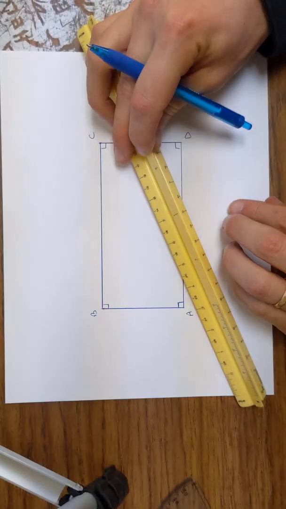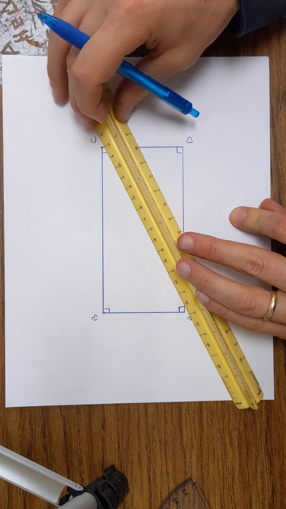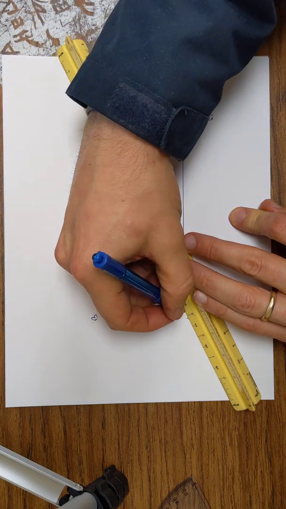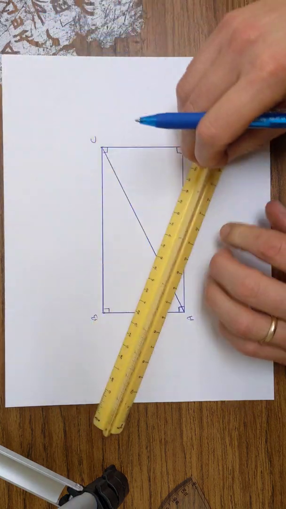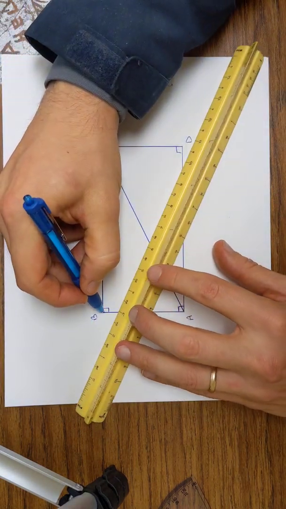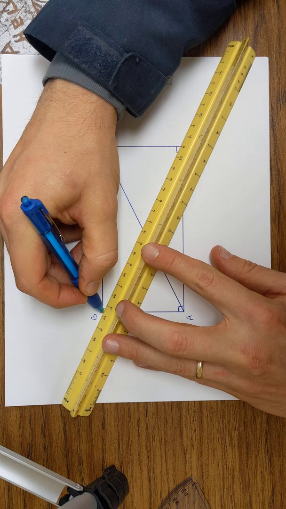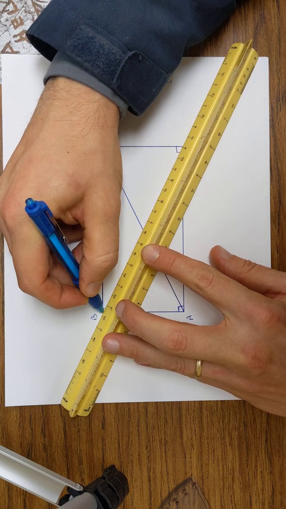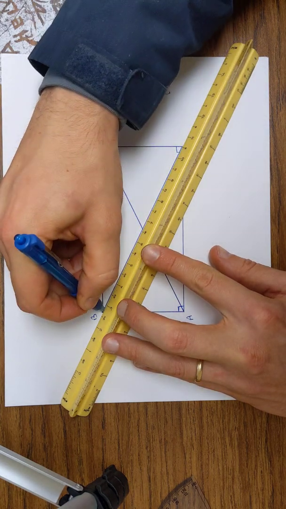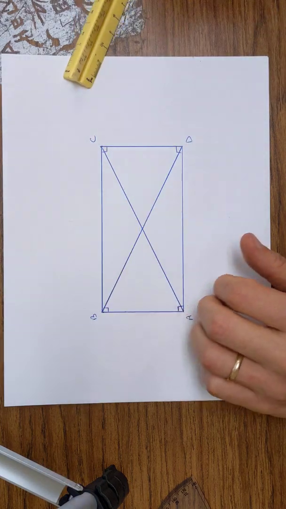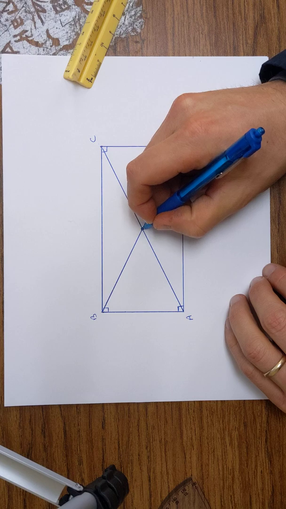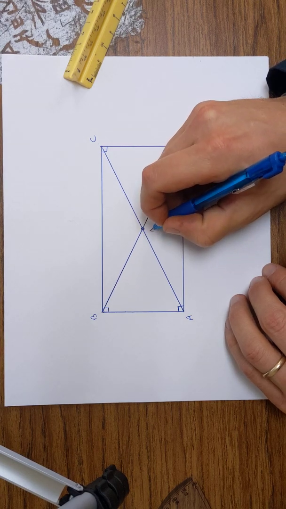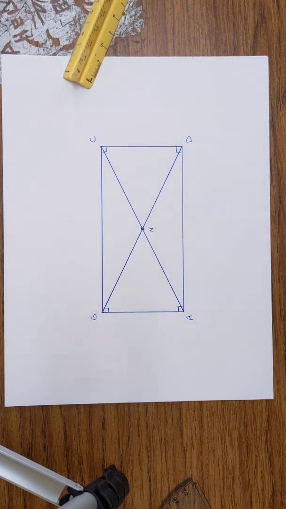So I'm going to grab my straight edge one more time. I'm going to draw my diagonals in. All right. And I'll give you a little tip. If you put your pen on your point and then bring your straight edge up to it, you can eliminate any of that guesswork for your pen. Labeling the point in the middle here as point N, and we're good to go.